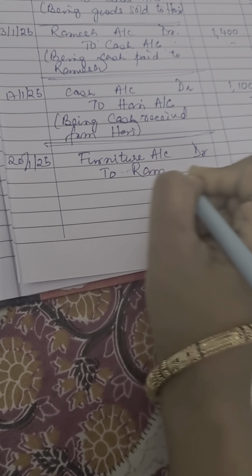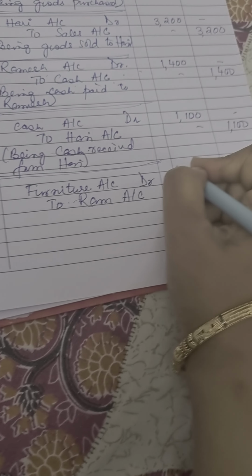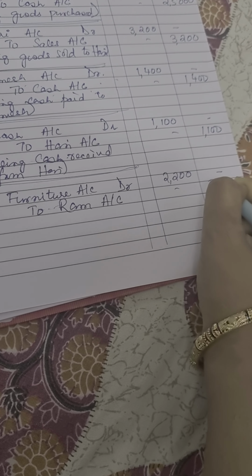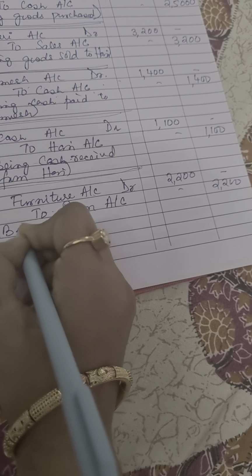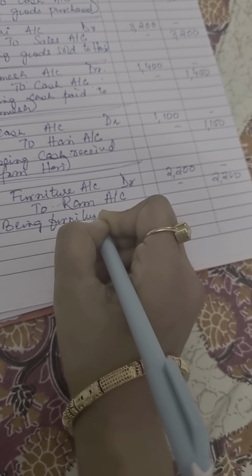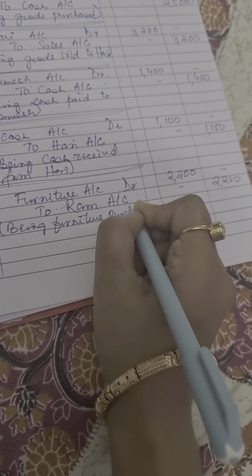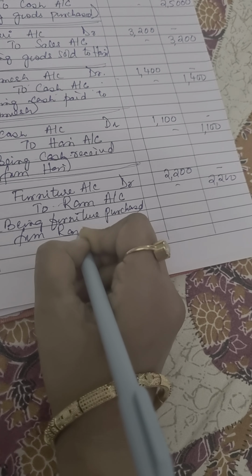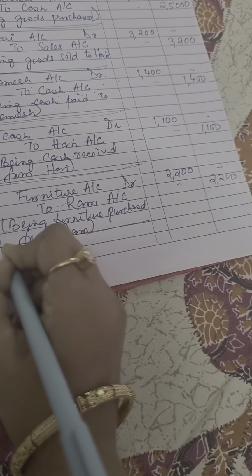Ram gave us, Ram account. So you will write rupees 2200 and 2200. So we will write here being furniture purchased from Ram. Okay, done. Last one.